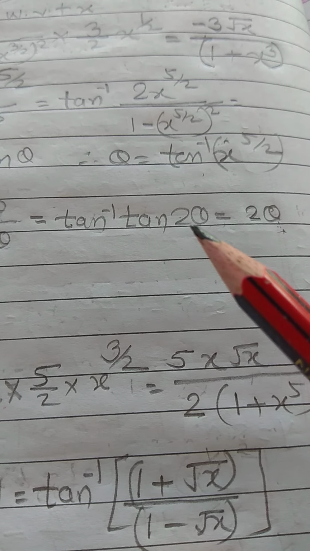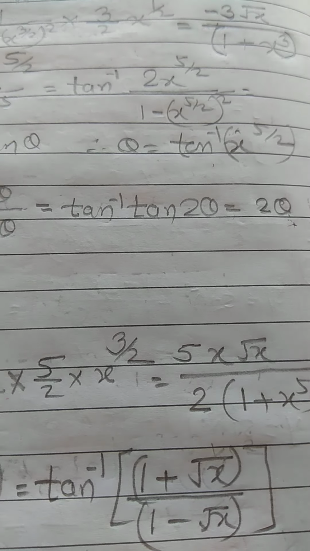Tan inverse of tan of any angle is that angle only. Therefore, tan inverse of tan of 2 theta is 2 theta. What is the value of theta? Theta is tan inverse of x raised to 5 by 2, because tan theta is x raised to 5 by 2. So y will become 2 into tan inverse of x raised to 5 by 2.